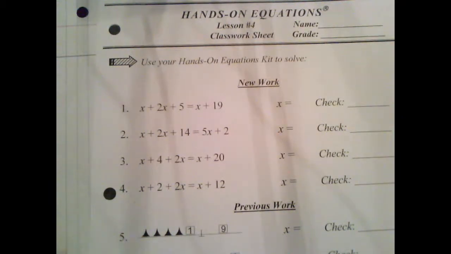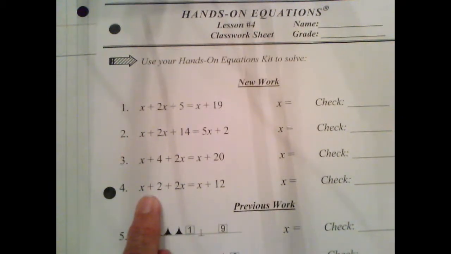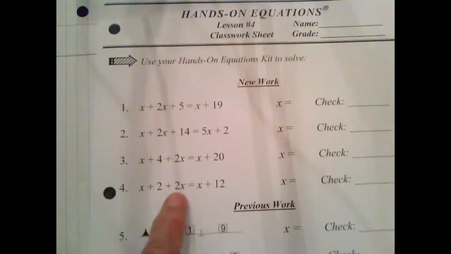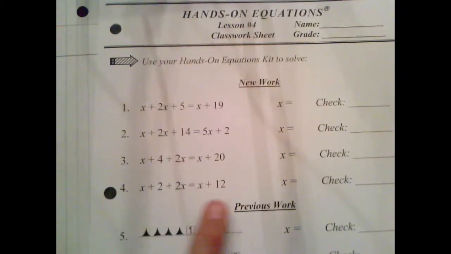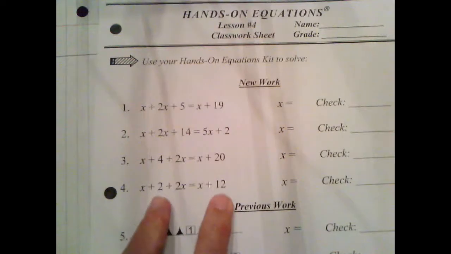So on lesson number 4, we have x plus 2 plus 2x equals x plus 12. So you'll notice I have only two numbers that do not have x's behind them, so those are my number blocks. Everything else is going to be an x.